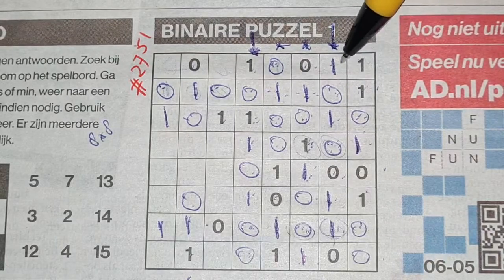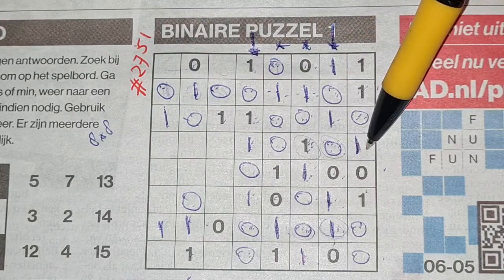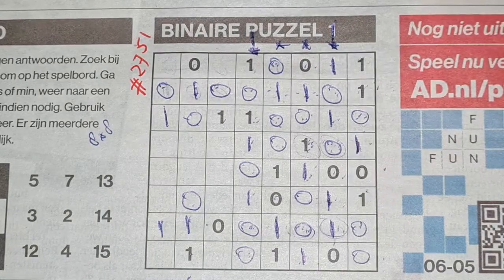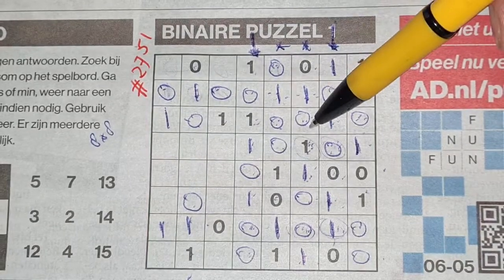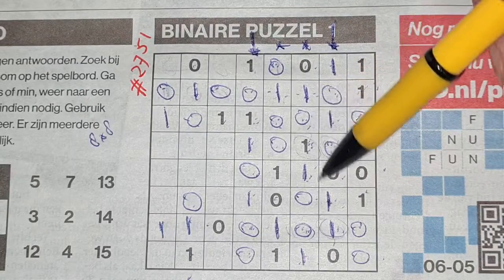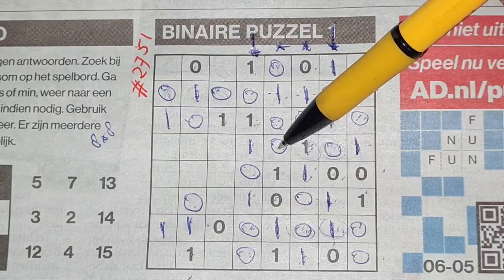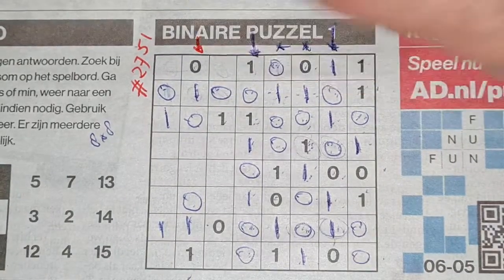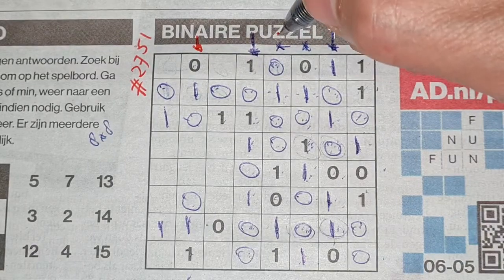Do we have a 101? 101. This second column and the fourth column, I believe.